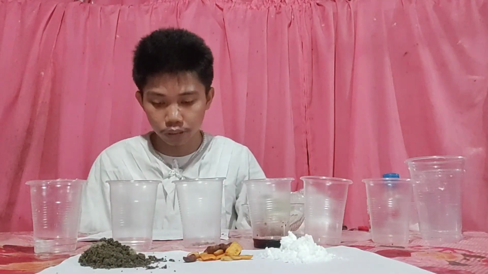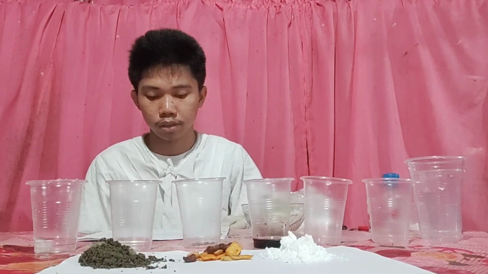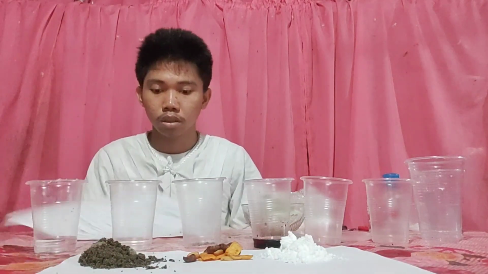Now, we will observe whether the mixtures are homogeneous or heterogeneous. To identify a homogeneous or heterogeneous mixture, you can tell by looking at it. If you can see more than one component, it is heterogeneous.